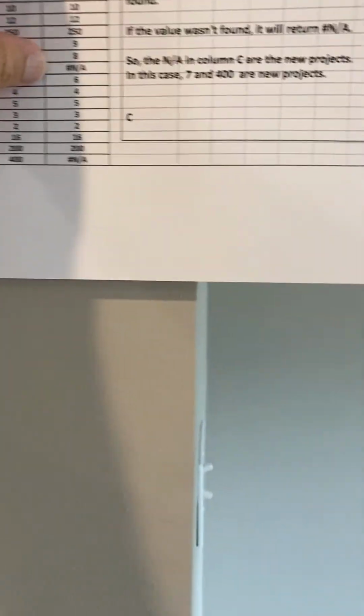That's how you know it's still the same. And if it's a new project that is not found in the old list, you can see NA here. It says NA. So in this list, I found out that number 7 and number 400 are new projects. So they were not here. The rest are the same.